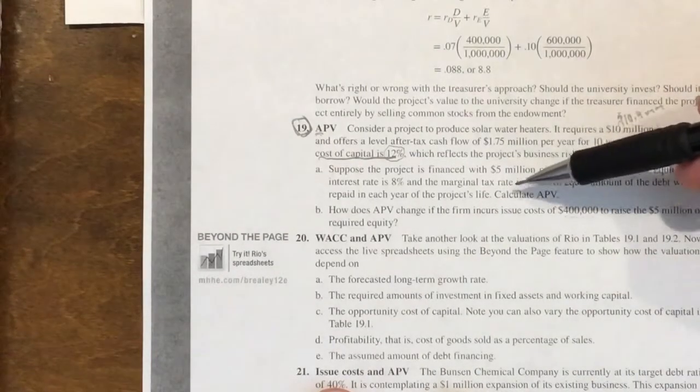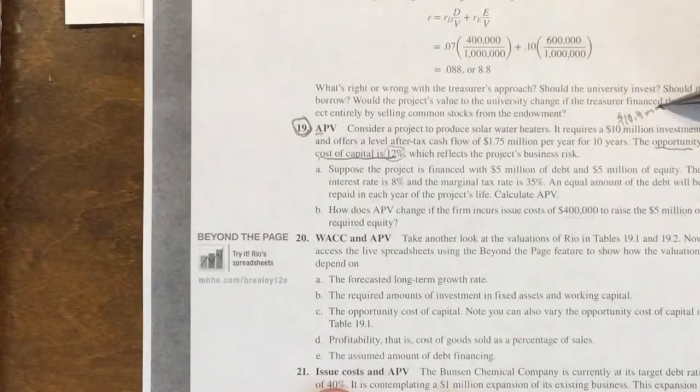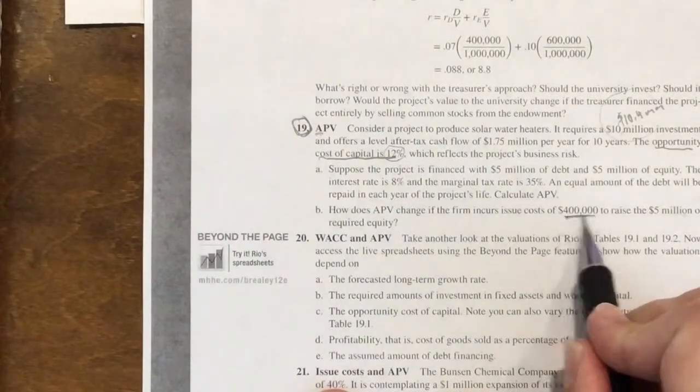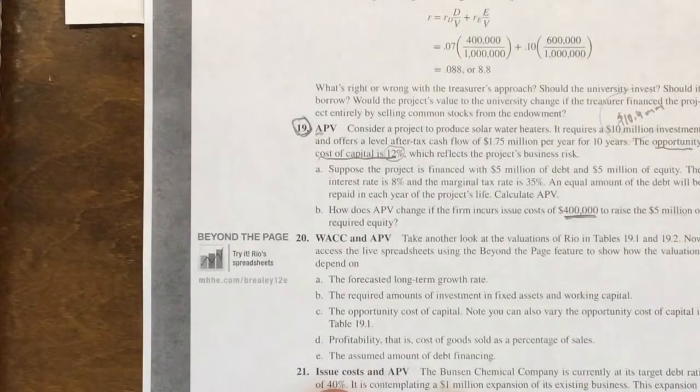So for me, after you've got all this put in your spreadsheet, just put 400,000, 10.4 million. I don't even think you have to do that, because that 400,000 is at time zero, so there's no discount applied to it, and I think it just reduces the APV by 400,000 without even doing any math. But again, I haven't done the math there, but I think that's probably right. Okay, hope that helps.